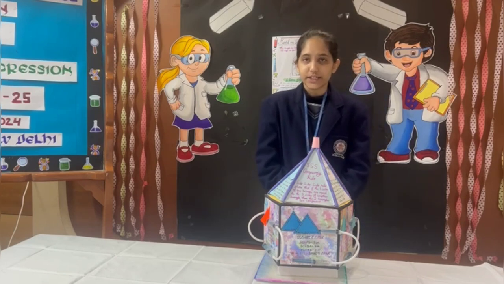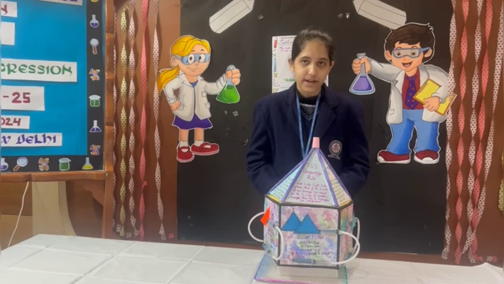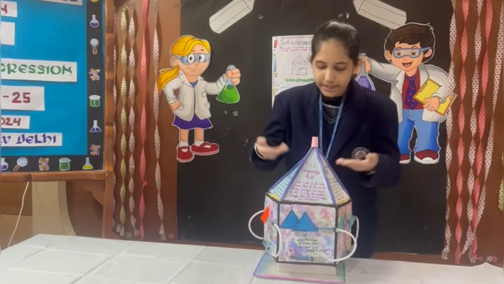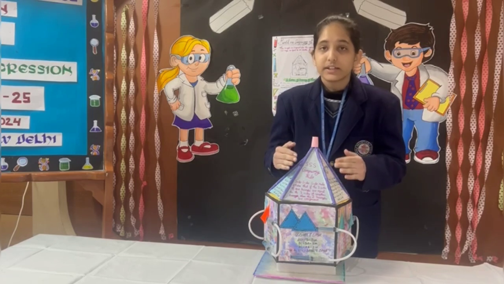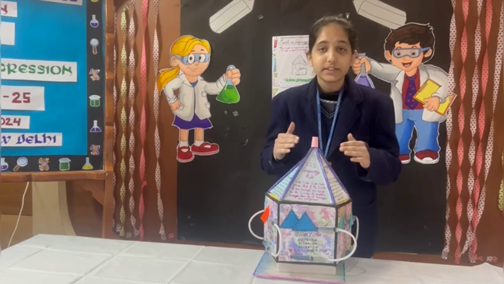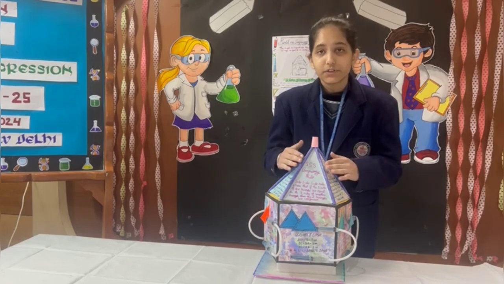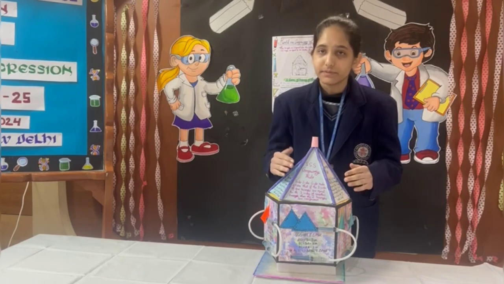Now I would like to tell you about the 5 criteria to prove the congruency of triangles. The first criterion is the side-side-side congruency rule, which states that two triangles are congruent when the 3 sides of one triangle are equal to the 3 sides of another triangle.